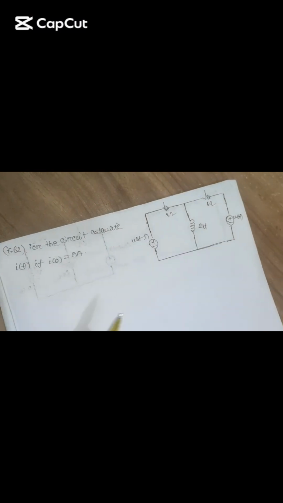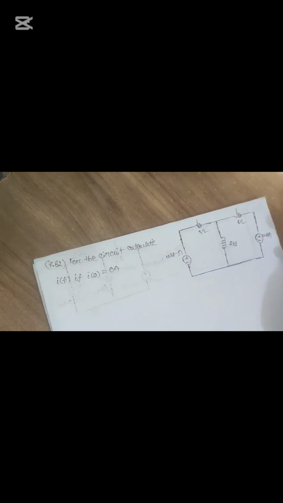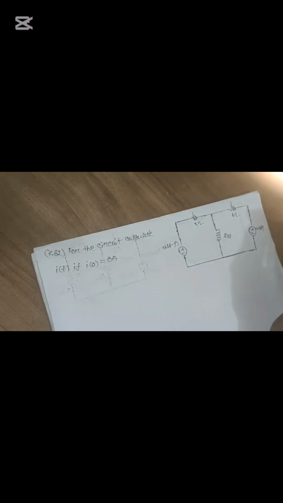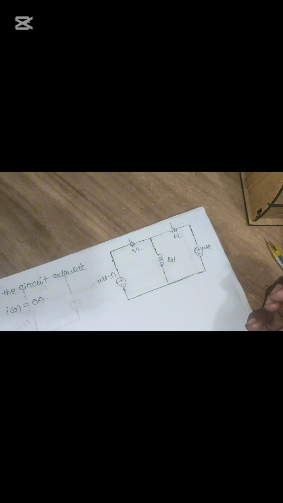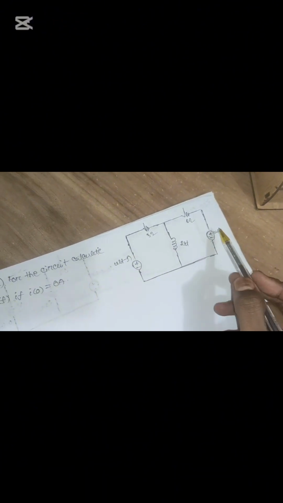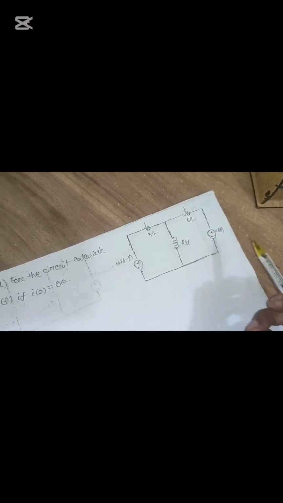Welcome everyone. Today we are solving problem 7.62 from Sadiku book. The problem says for the circuit, calculate i(t) for i(0) equals 0 ampere. If we focus on this circuit, it has two voltage sources: one is u(t minus 1) and one is u(t). As we know, we solved this problem earlier.